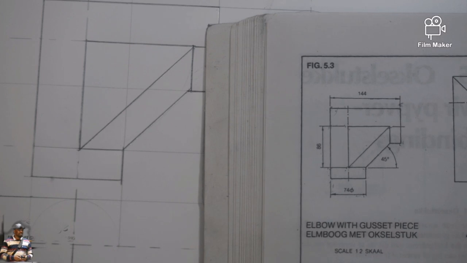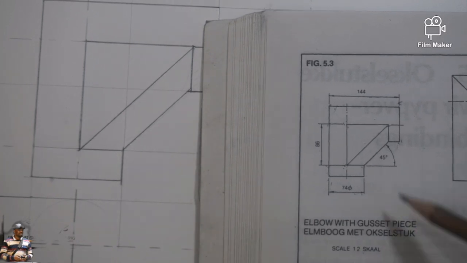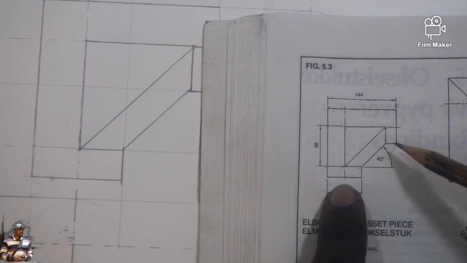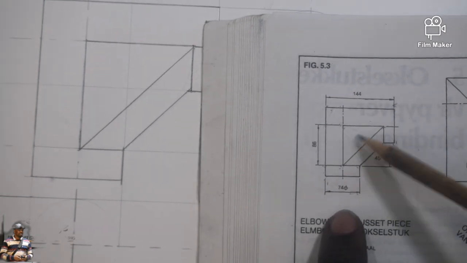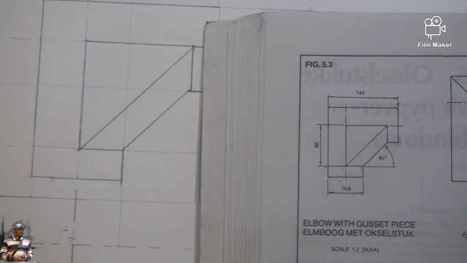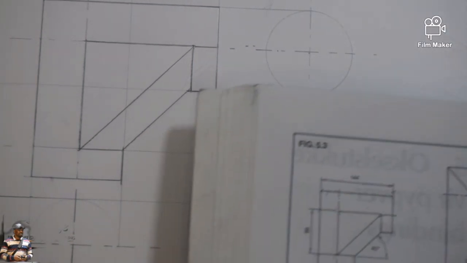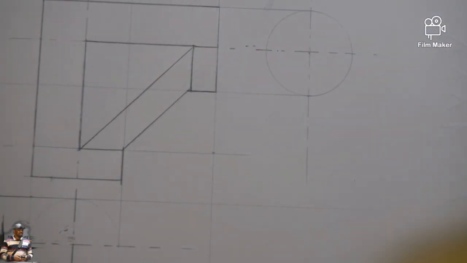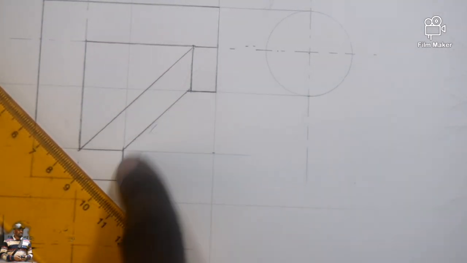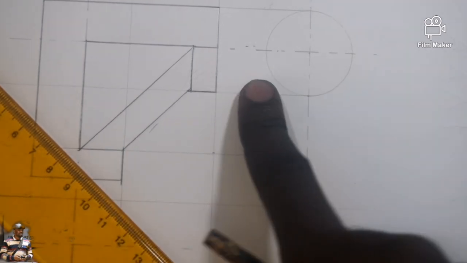So the very first thing we have to develop is the full development of this gusset piece, the one that is strengthening these two pipes that are joined at an angle of 90 degrees, you understand? So the very first step that we are going to do, get this center at an angle of 45 as well. Since this one is 45, which means if this angle was 60, we're going to use 30, isn't it?